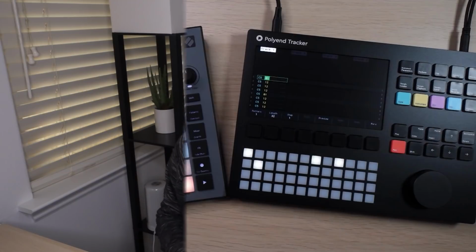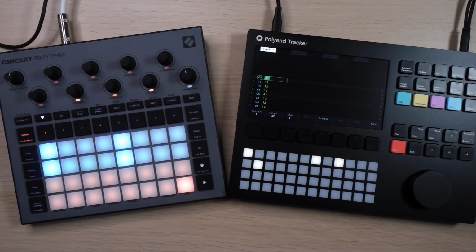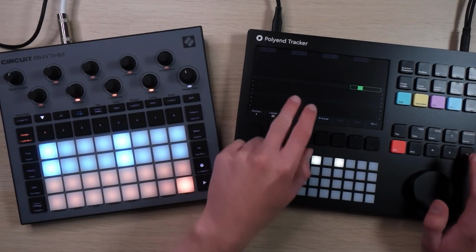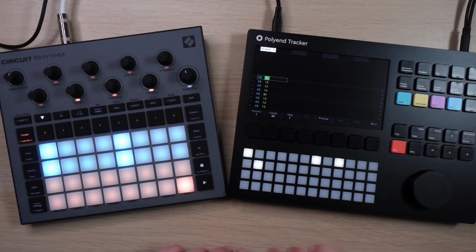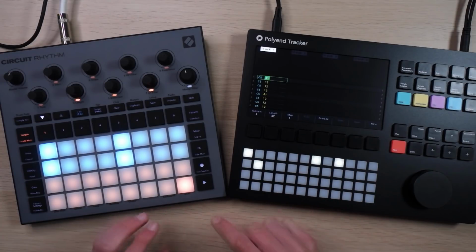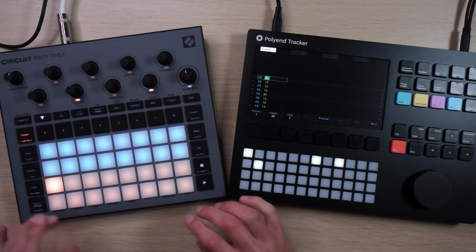Hands-on comparing the Novation Circuit Rhythm and Polyend Tracker. Let's start off with the similarities. Both of these devices have 8 tracks here, and 8 tracks here. And they are monophonic tracks, so they can only play one sound at a time, but you can switch between multiple sounds on the space of one track.